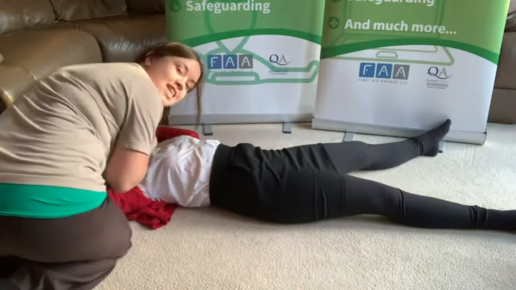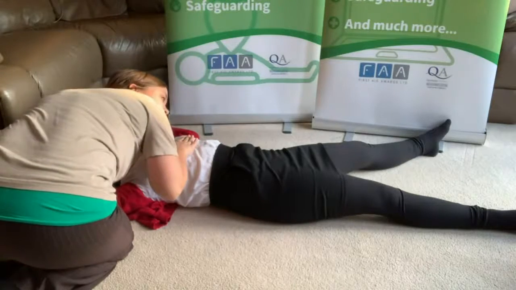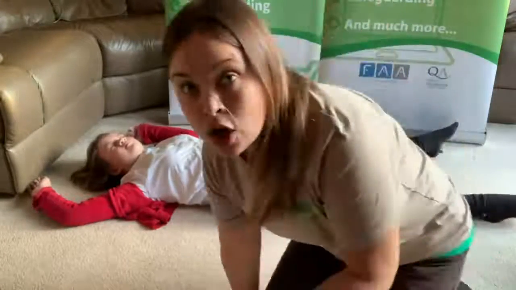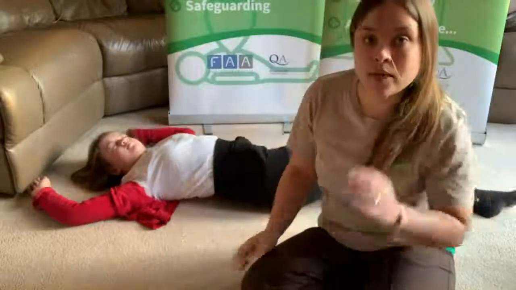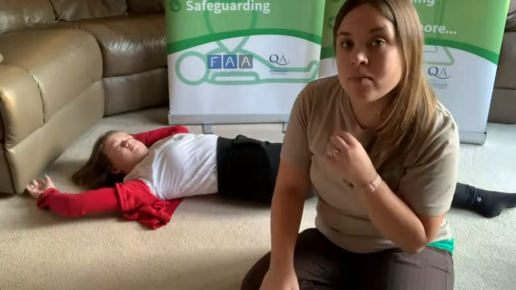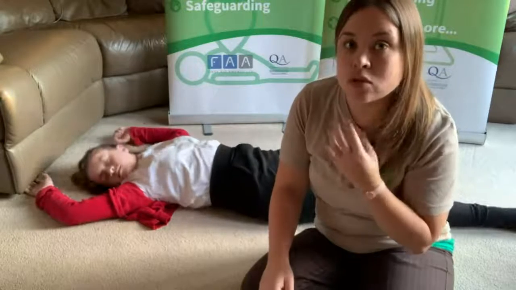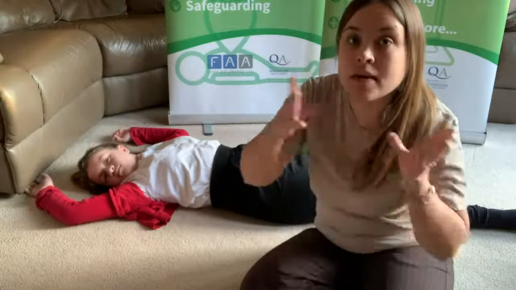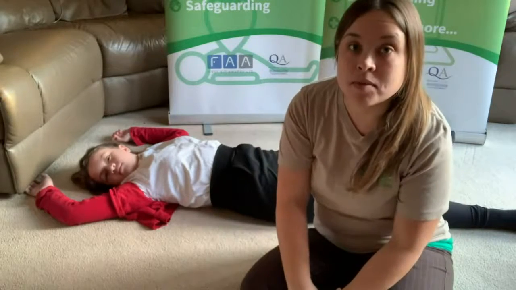And I do that for 10 seconds. So once I've done that for 10 seconds, I can hear breathing and I'm happy that they are definitely alive and breathing, and I don't need to do CPR. However, if they're on their back and they were sick, that sick or the tongue could actually block their airway. It's very important to open the airway and to put them into the recovery position.